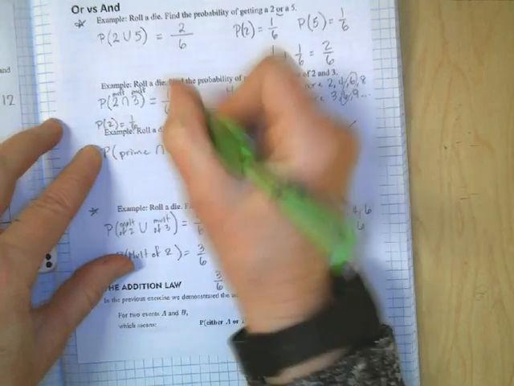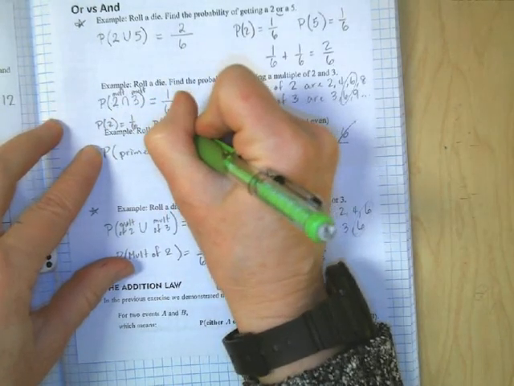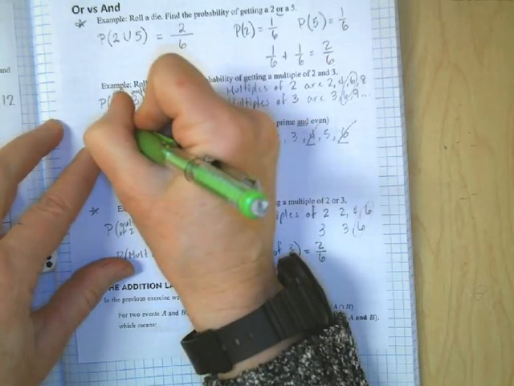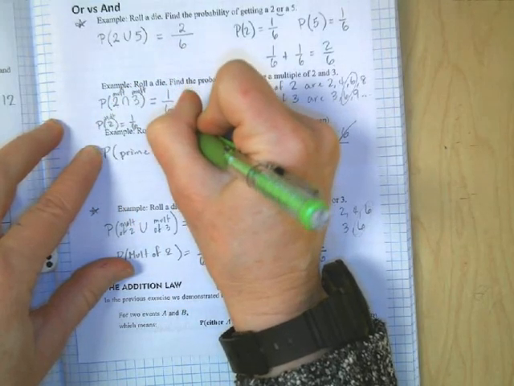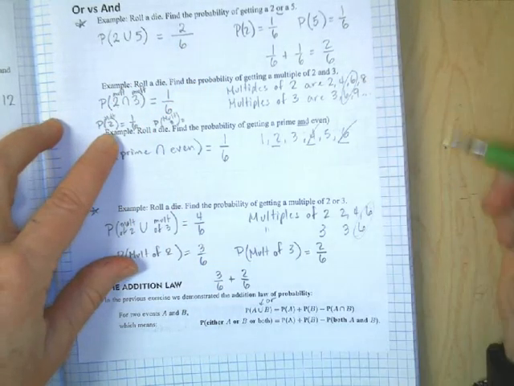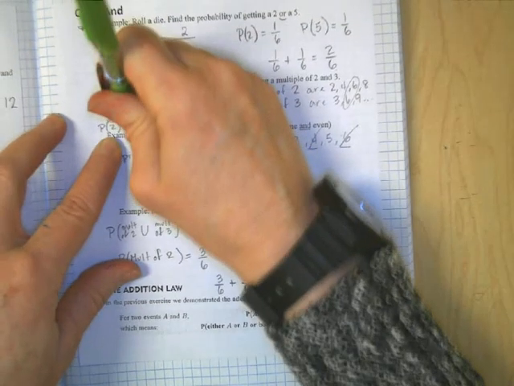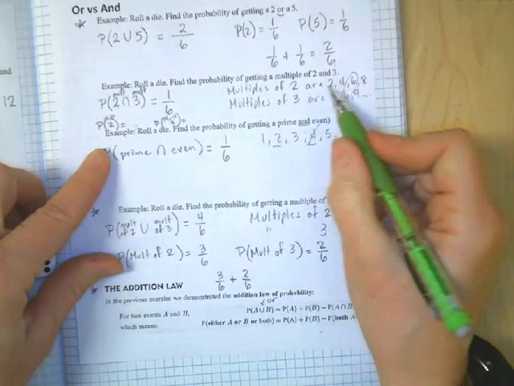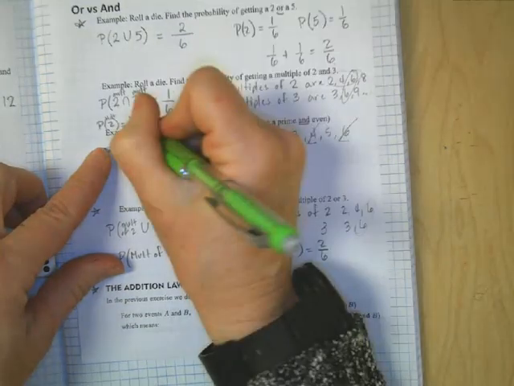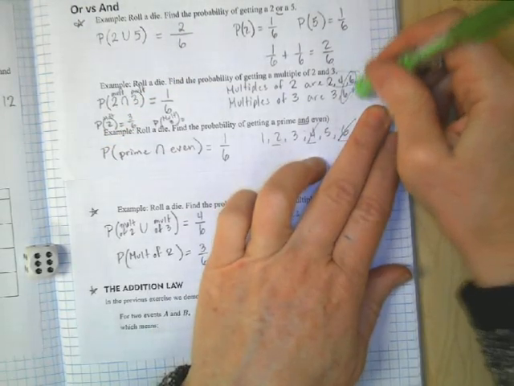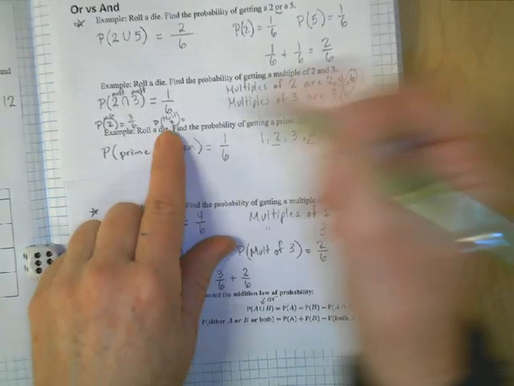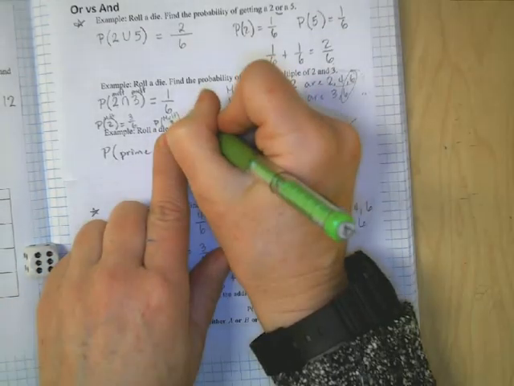And the probability of getting a multiple of 2 and a multiple of 3. The probability of getting a multiple of 2, let me back up, was that there were 3 of those on the die, so 3 out of 6. I don't need the 8 or the 9 because they don't occur on a die. The probability of getting a multiple of 3 is 2 out of 6.